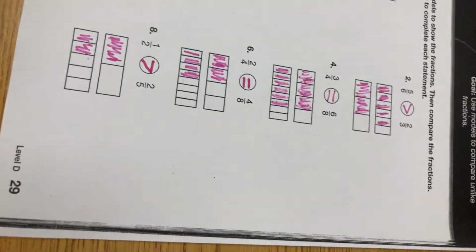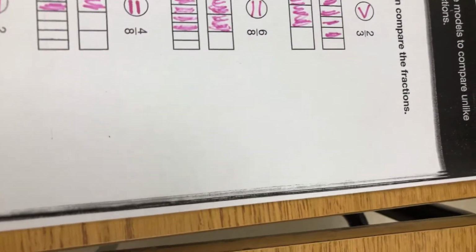Now, we're going to go on to looking at number lines now. Put my marker together here. We'll move this like this. I hope that doesn't mess you up any.